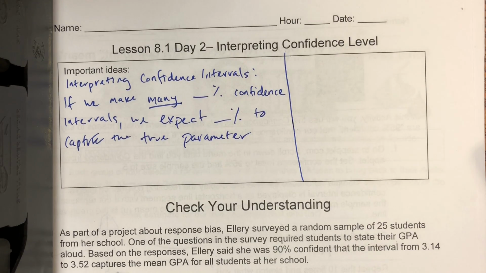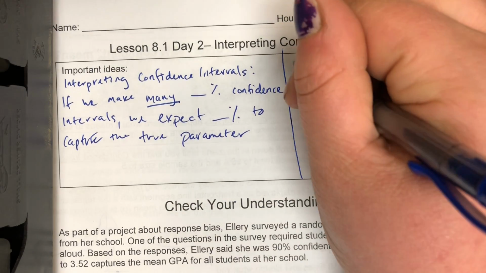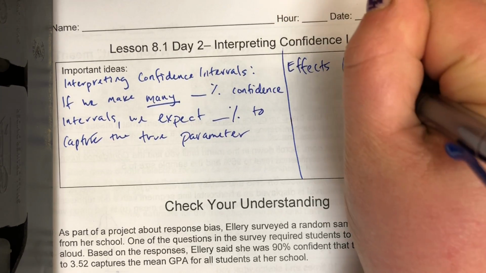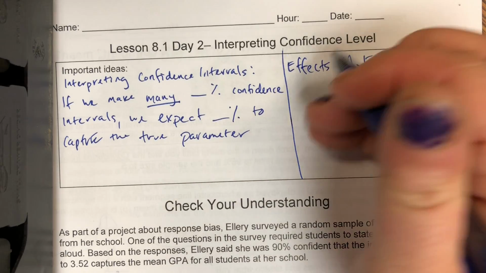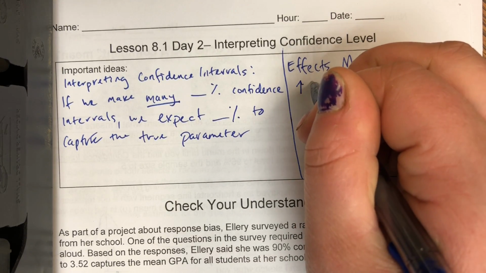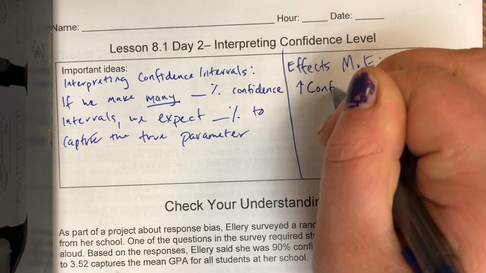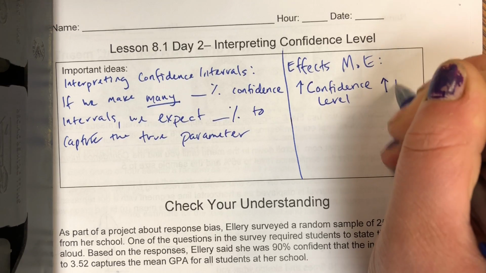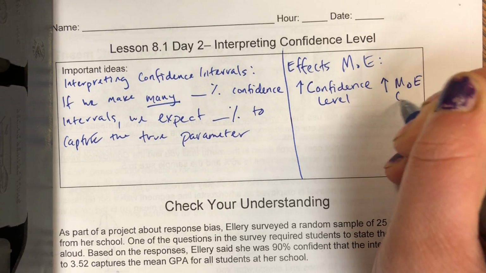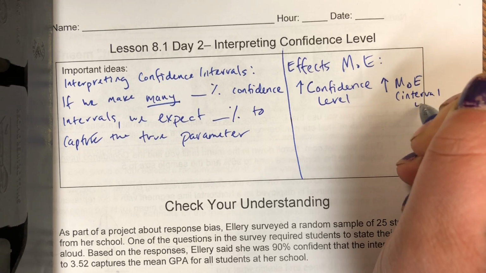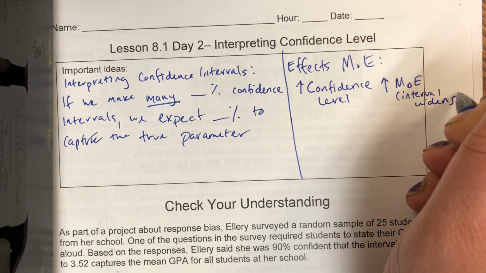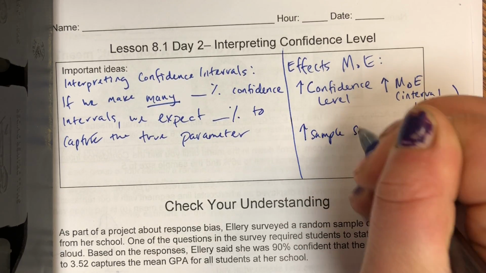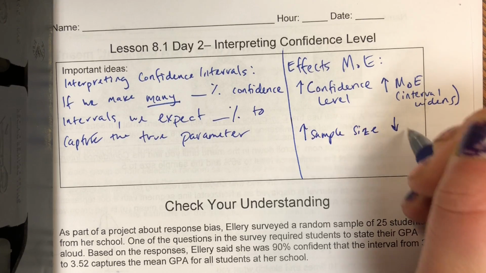Okay, our next big idea is what affects our margin of error. If we increase our confidence level, that means that we increase our margin of error. Interval widens. If we increase our sample size, we decrease our margin of error.